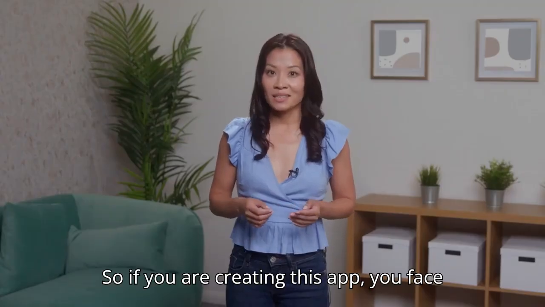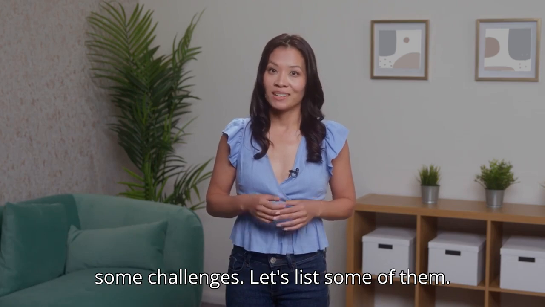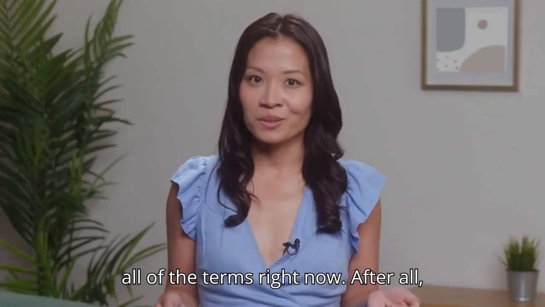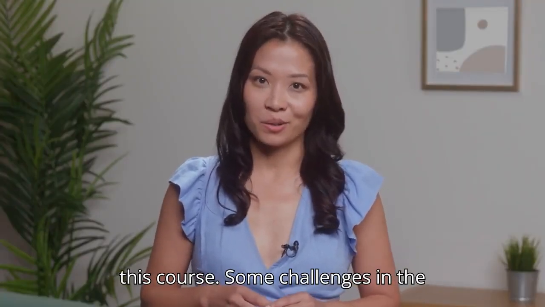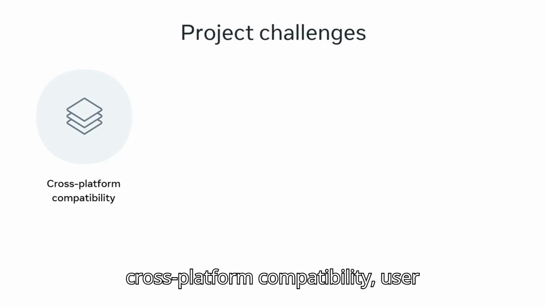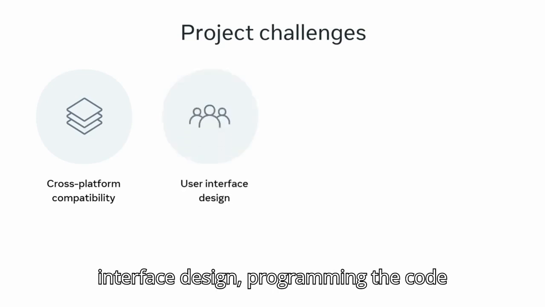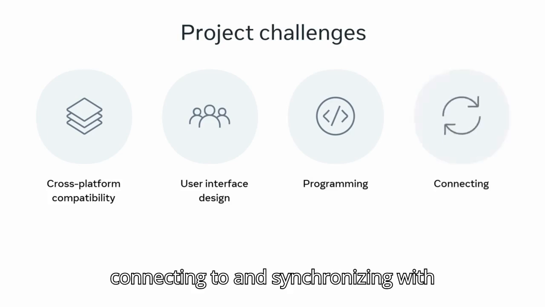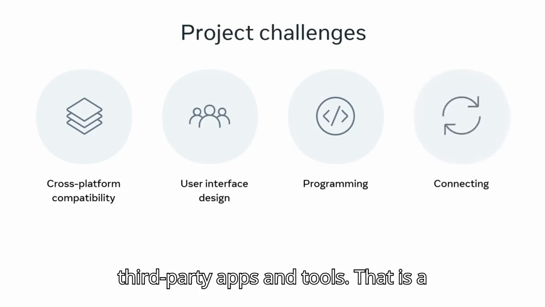So if you are creating this app, you face some challenges. Let's list some of them. Don't worry if you don't fully understand all of the terms right now. After all, that's part of the reason you are taking this course. Some challenges in the productivity app project are cross-platform compatibility, user interface design, programming the code, which includes testing and debugging, and connecting to and synchronizing with third-party apps and tools.